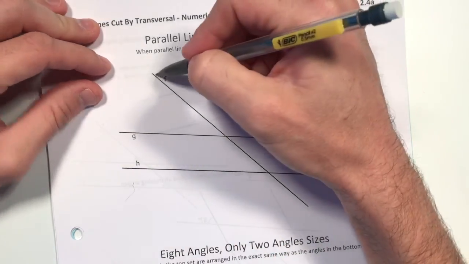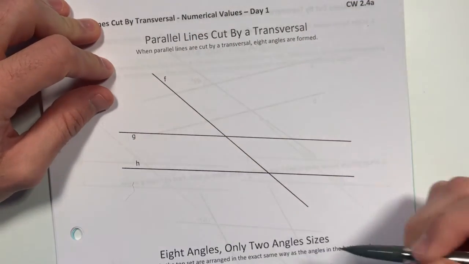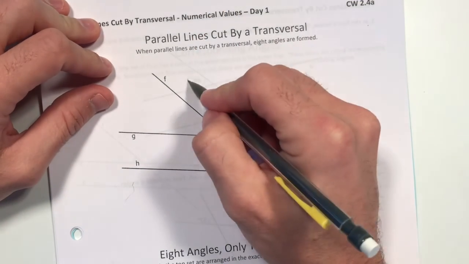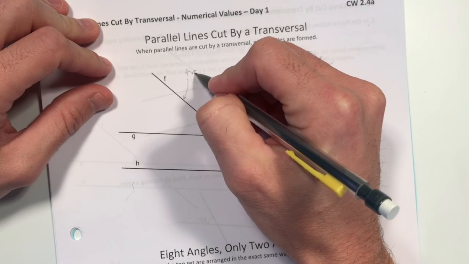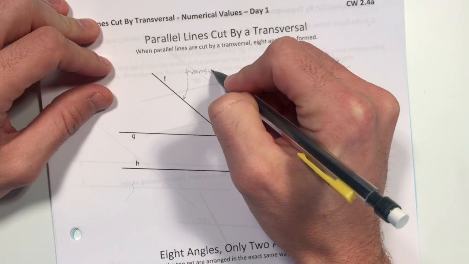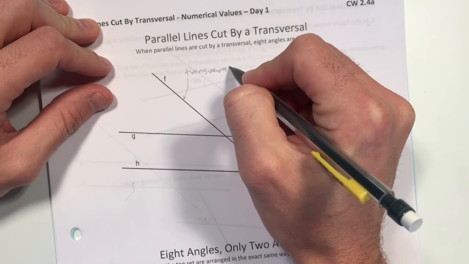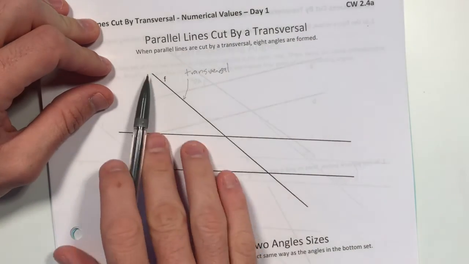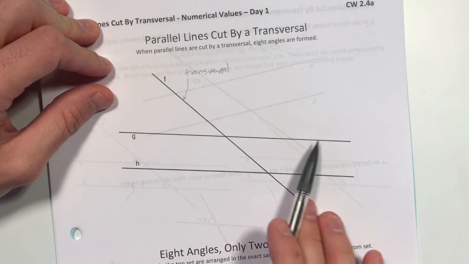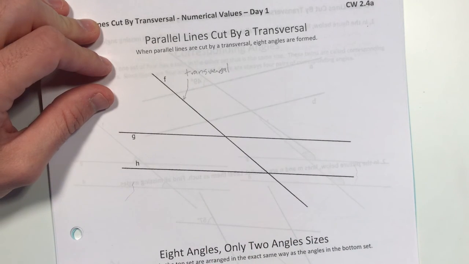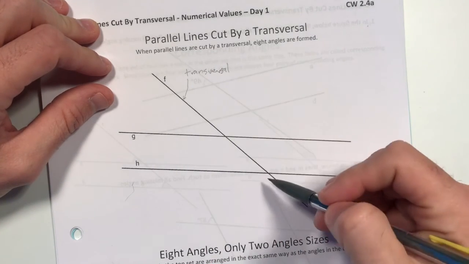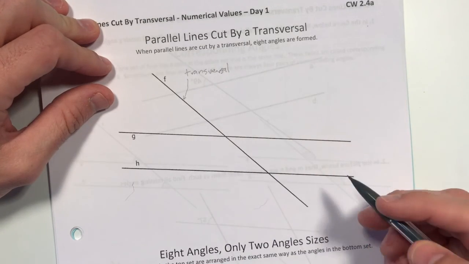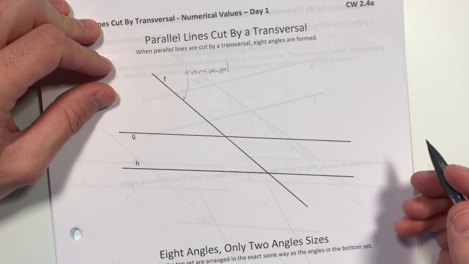And then we've got this third line that cuts through both of them. That line is called a transversal. So you need to know that word, transversal. It's a line that cuts through two other parallel lines. When two parallel lines are cut by a transversal, 8 angles are formed.